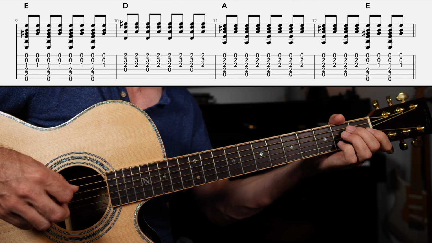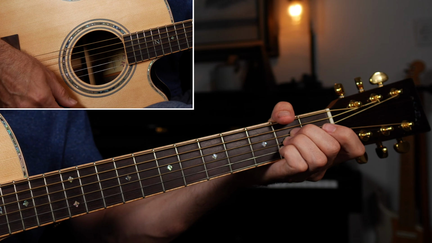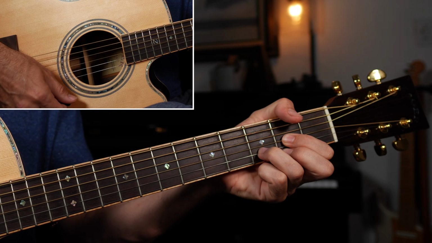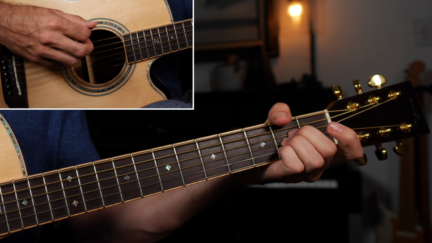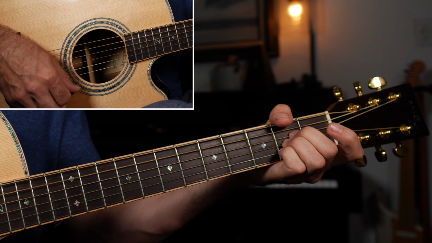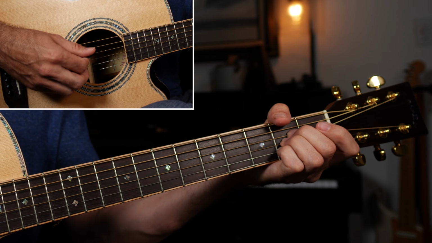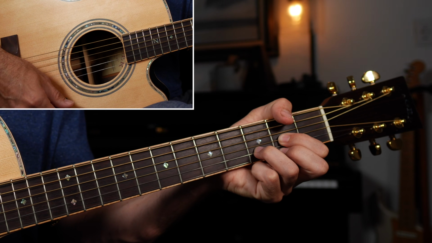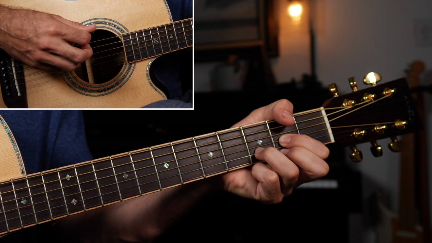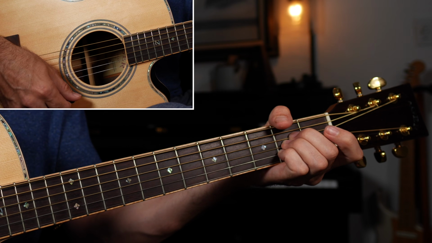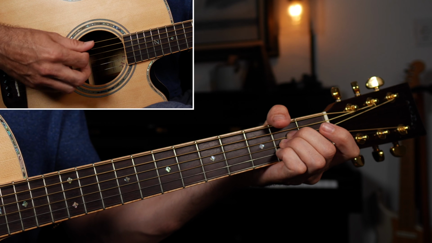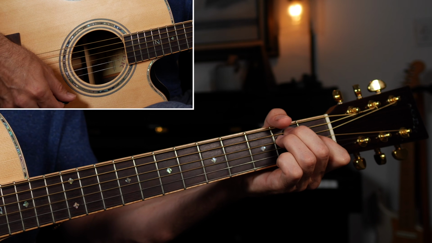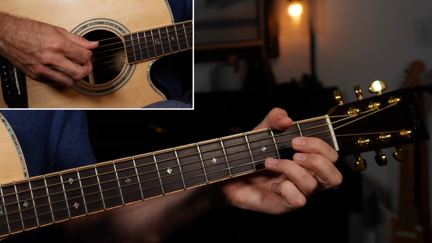E to the 1 chord, to the 4 chord, back to the 1 chord. 1, 2, 3, 4 to the 4 chord. Back to the 1. To the 5 chord. That's the crescendo. To the D chord.